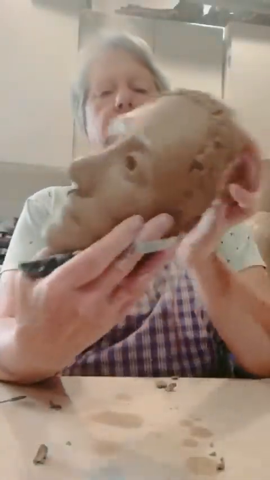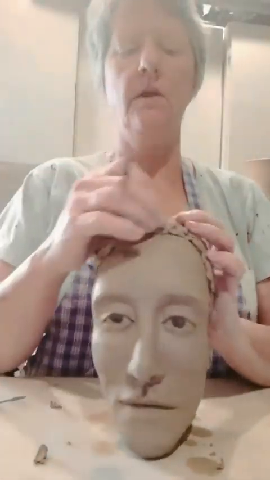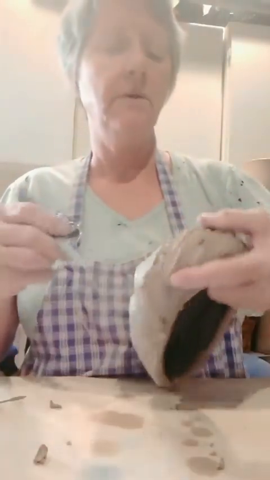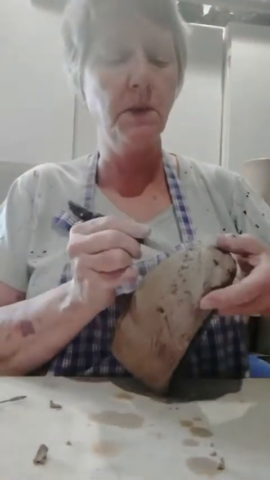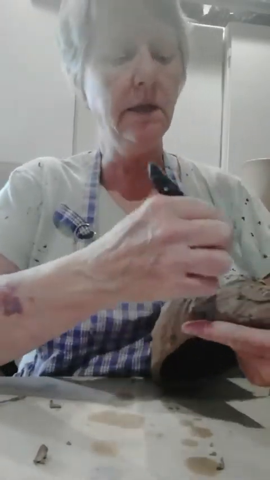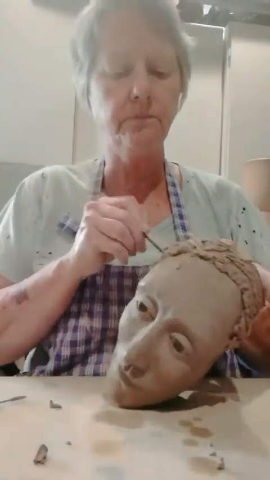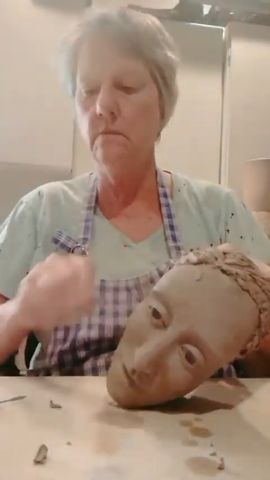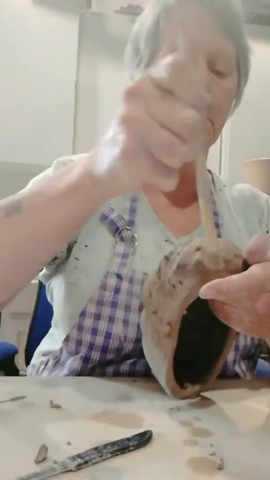Adding some irregularity. So if I was going to do short hair with no bangs, I would do that where I'm exposing the hairline. Let me smooth that a little bit. And then I would go ahead and put some line work in there. Not a whole lot, just a little bit. And then I would take a brush with some water and go over the whole thing.